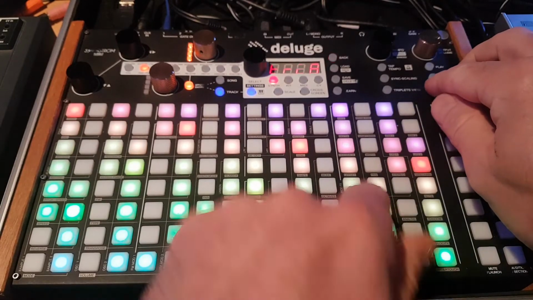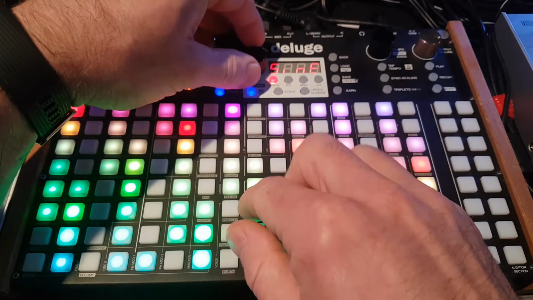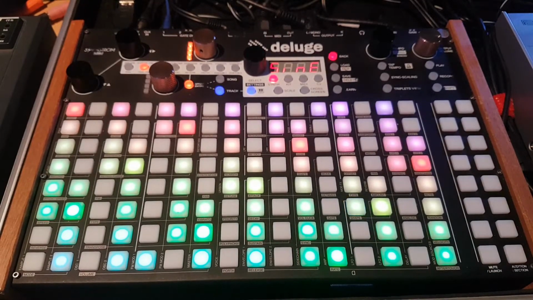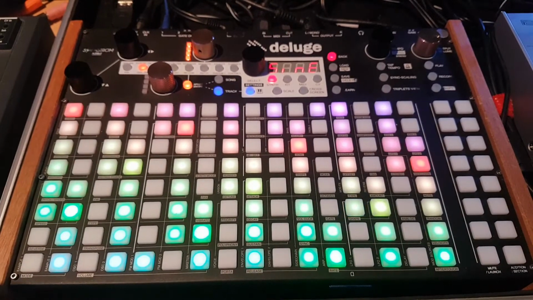Try some different shapes. And so on. Okay, I mean, I could go on all day. It kind of shows you how powerful the internal synth is in the Deluge. I think when I first got the Deluge, I thought the internal synth was a bit meh. But once you dig into it, it's bloody brilliant.